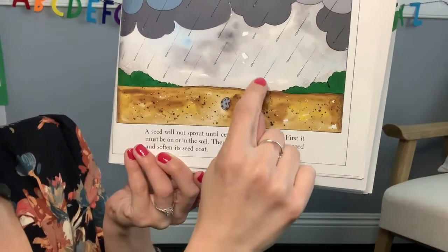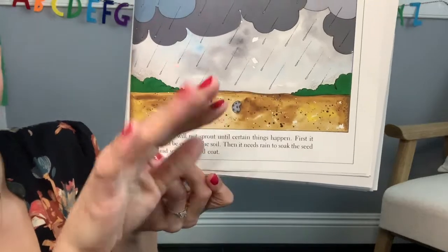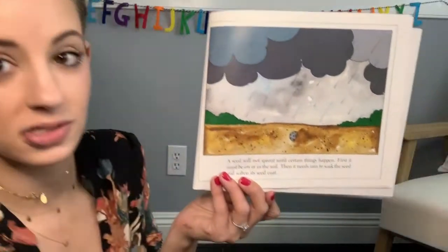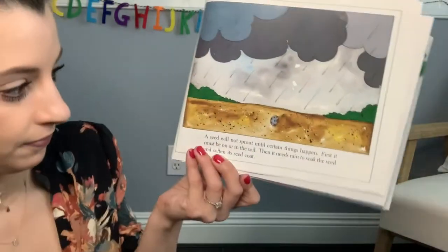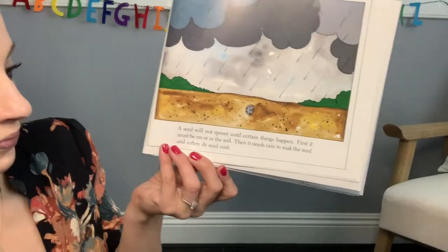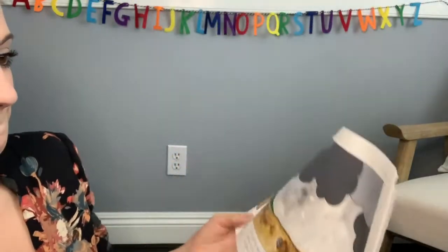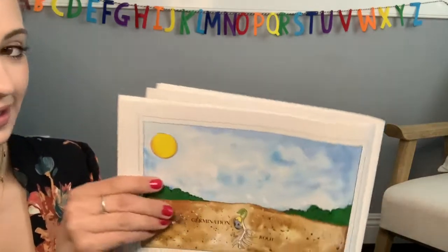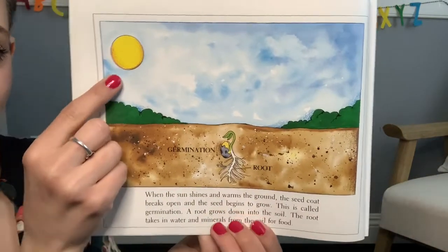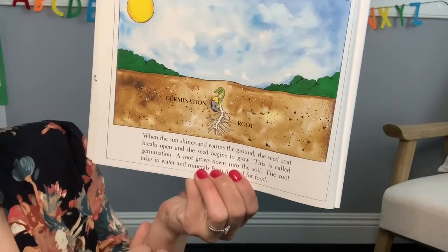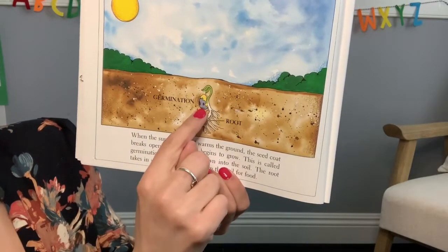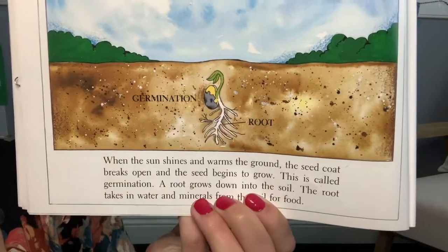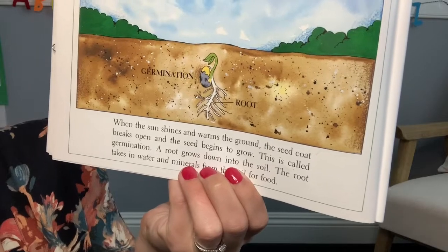Then it needs some water. So this water is coming from the rain, but we can also water using our watering can. Then, when the sun shines, it warms the ground and the seed coat will break open and the seed will begin to sprout and grow.